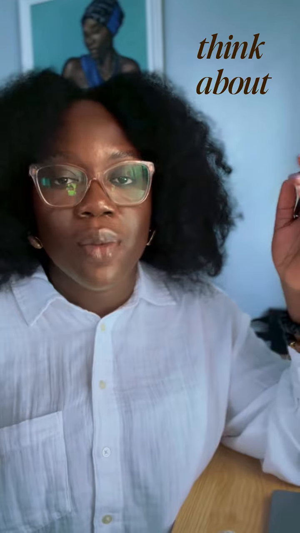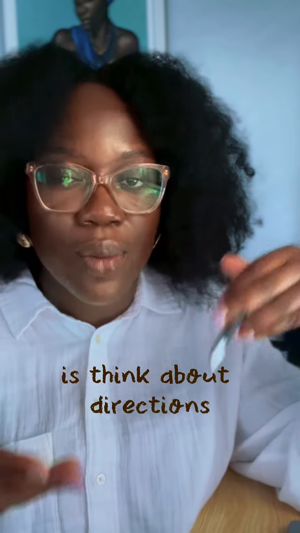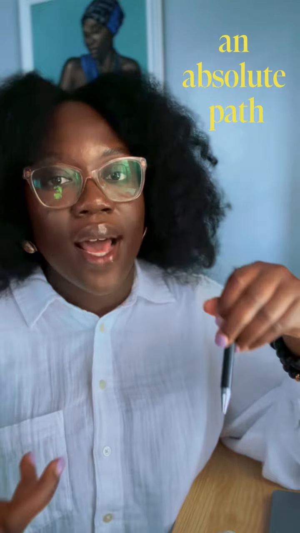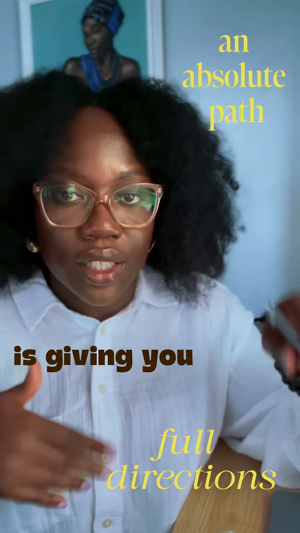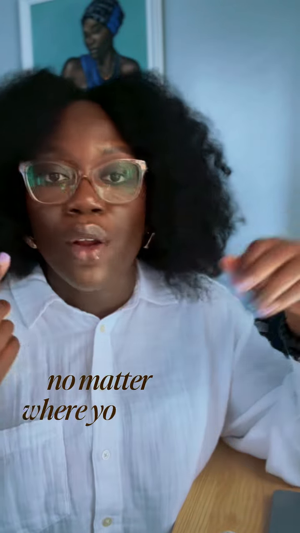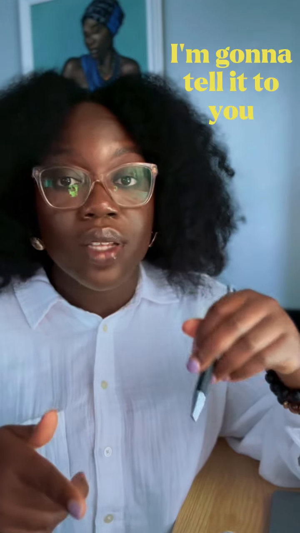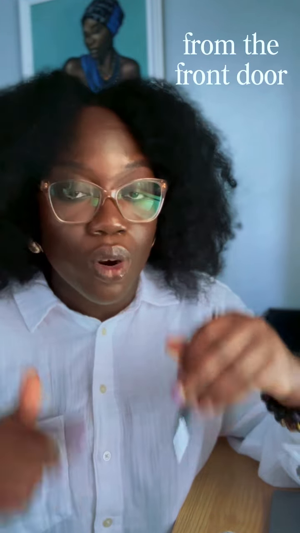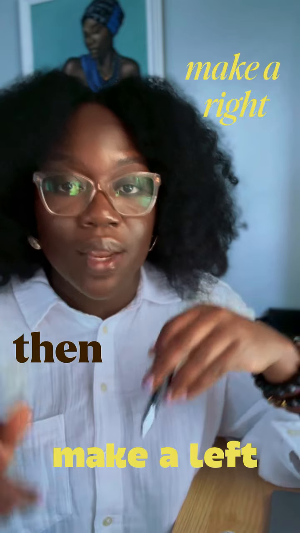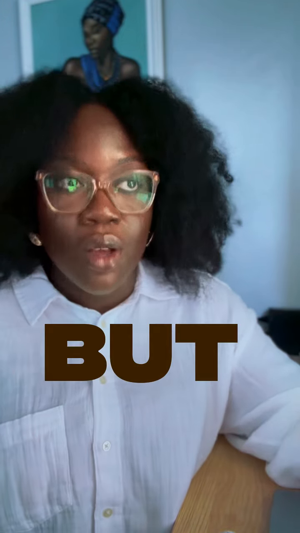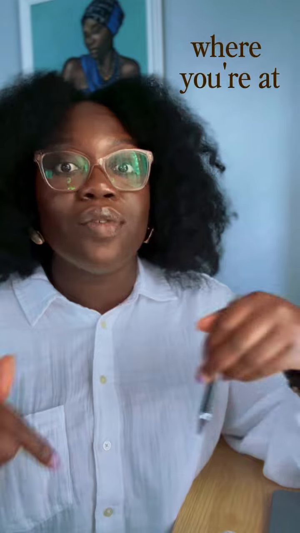The best way to think about absolute and relative paths is to think about directions. An absolute path is giving you full directions from the front door of a house, no matter where you're at. So if I tell you that my phone is upstairs, I'm going to tell it to you from the front door. From the front door, go up the steps, make a right, then make a left, and my phone is on the desk. But a relative path is relative to where you're at.